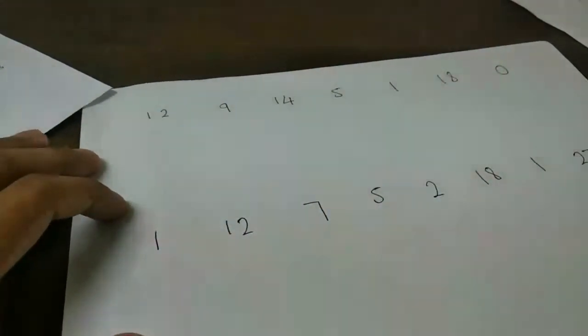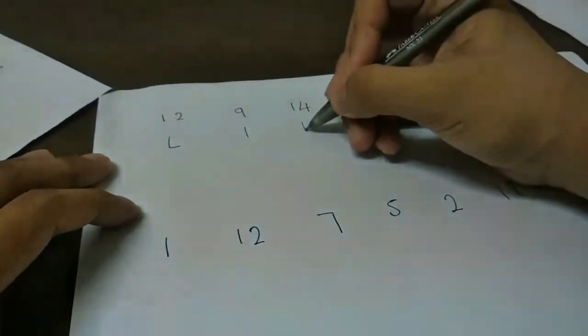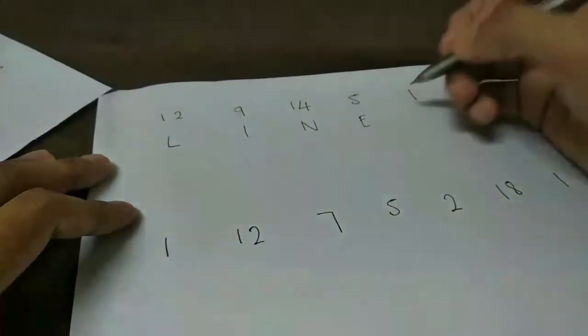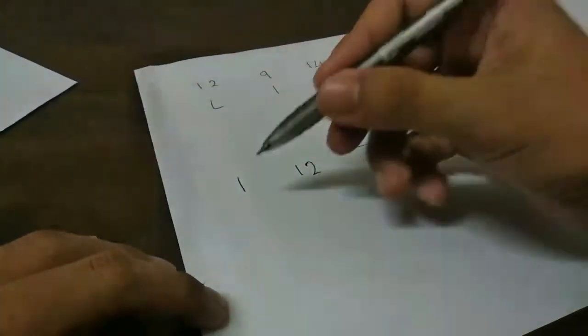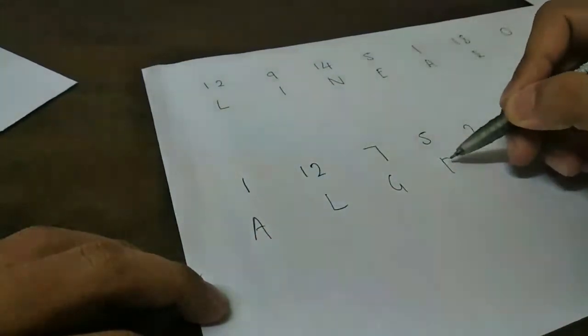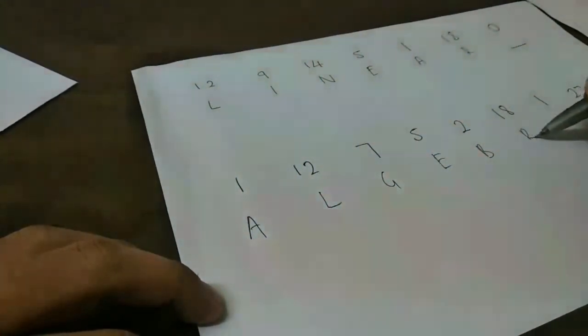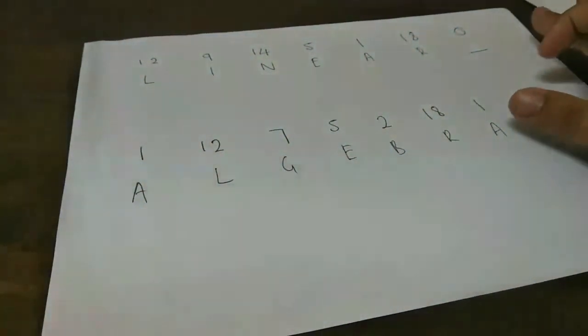So here we have the numbers. Right now we just refer to our alphanumeric table. By referring to this alphanumeric table, you will get the answer. So the number 12 indicates L, 9 indicates I, 14 N, 5 E, 1 A, 18 R, 0 a blank space, and then 1 A, 12 L, 7 G, 5 E, 2 B, 18 R, 1 A, and then a full stop. So that's how you get your message.